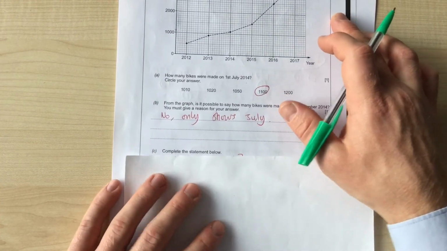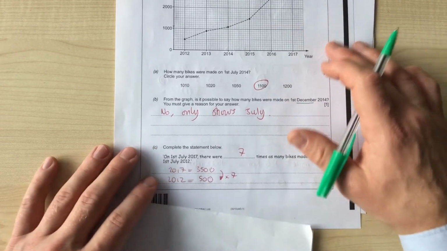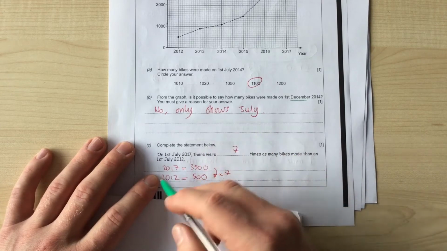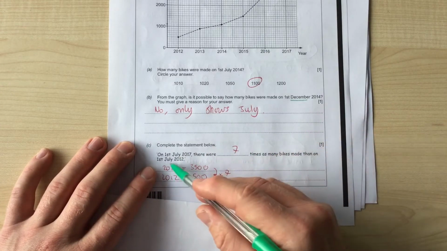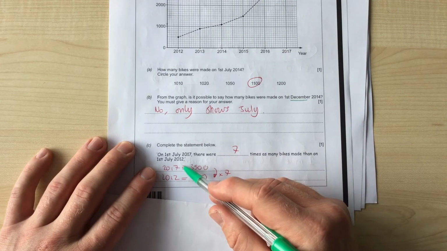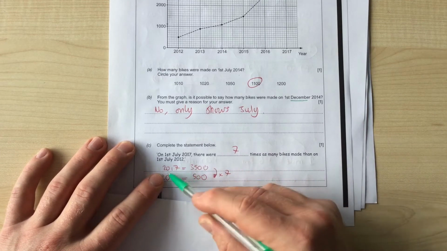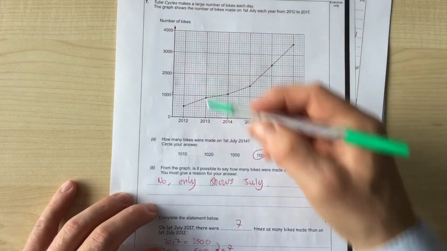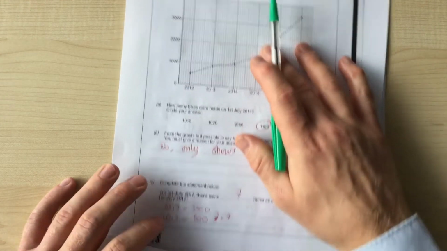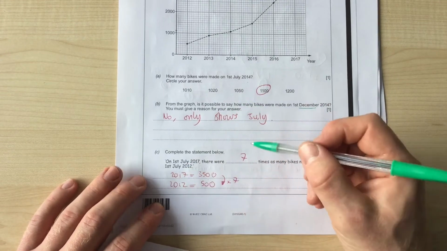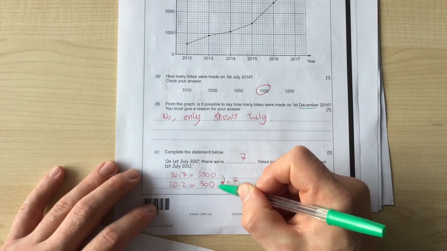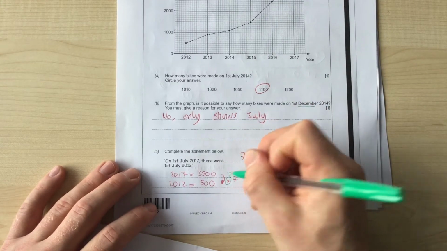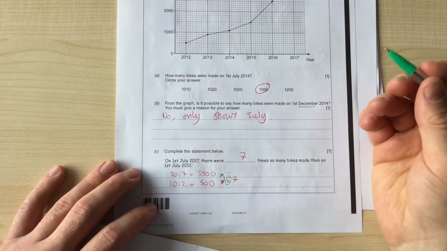Okay, next one, complete the statement below. Right, why have I gone with 7? Let's have a look. On the 1st of July 2017, there were 7 times as many bikes as on the 1st of July 2012. So I had a look what was 2017, which is 3,500, up and across. Same for 2012, up and across. Written them down like so. And then, what have I multiplied 500 by to get there? Sorry, that should say divide, or the arrow should go the other way, so 7 times.